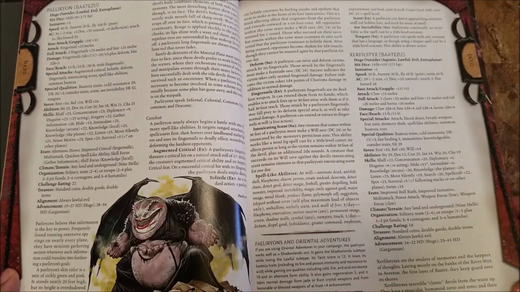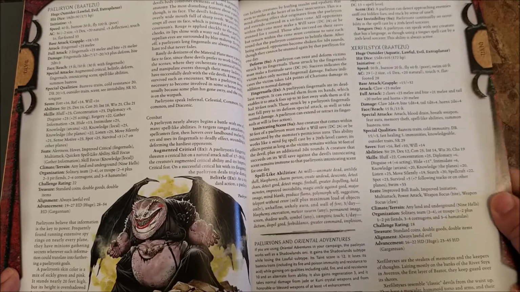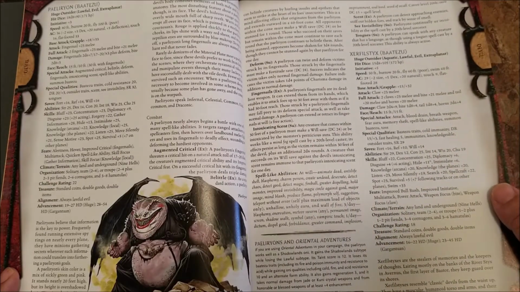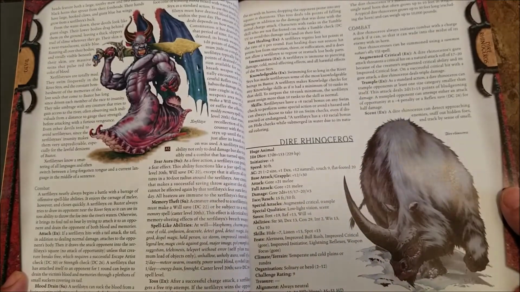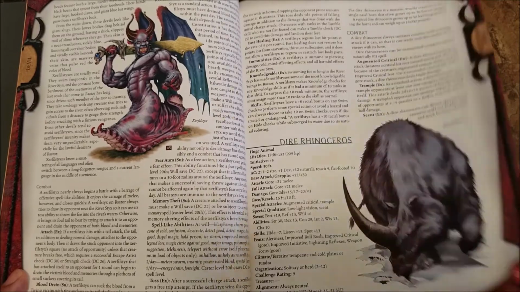Same as we move into devils, we have, of course, different varieties of Baatezu, which is always cool. The more varieties, the more options you have, the better. More dire beasts.